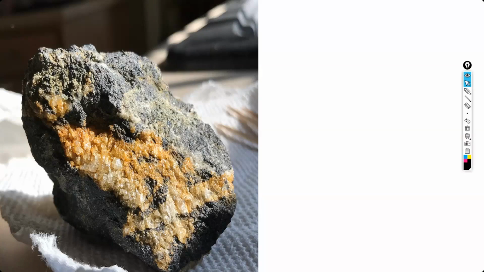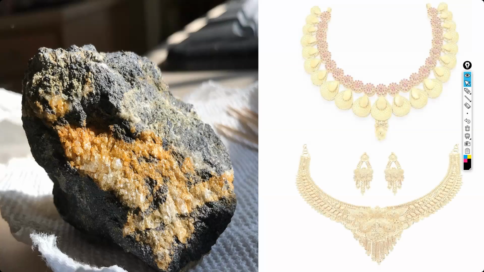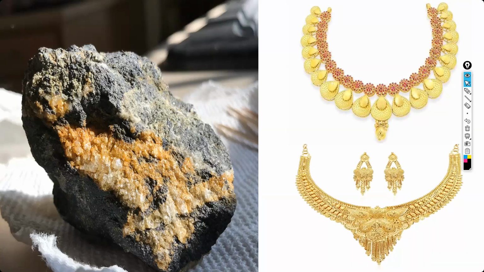This one does not have any use. No one will use it. If I give you 1 kg of it, you'll simply throw it into the dustbin as a stone. There will be no use. But if I convert this one to this one, everyone will use it.